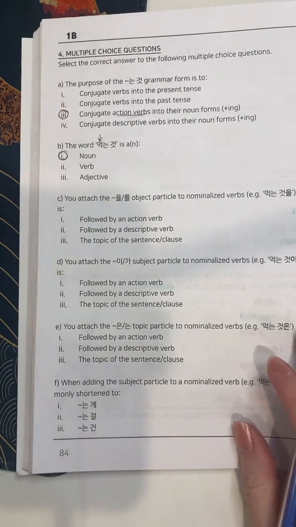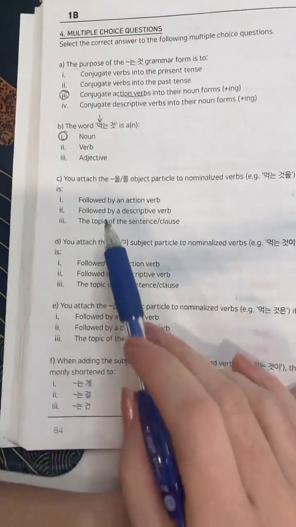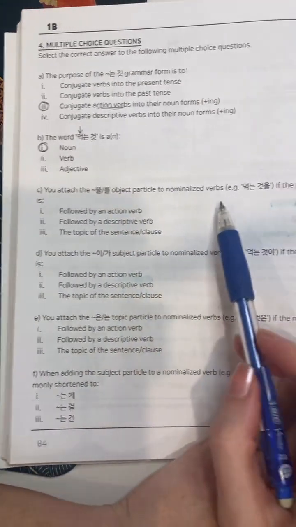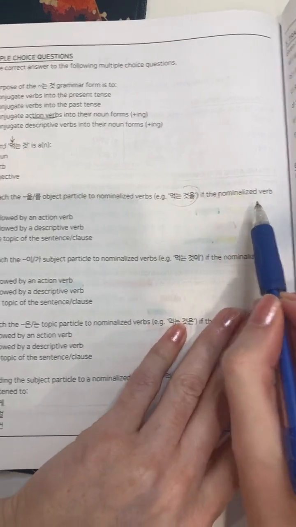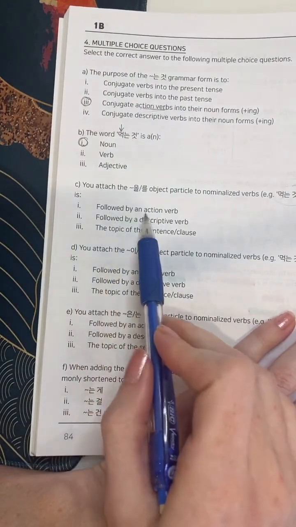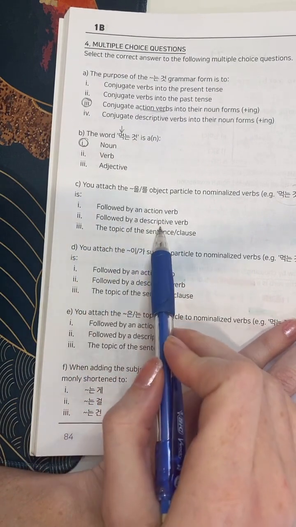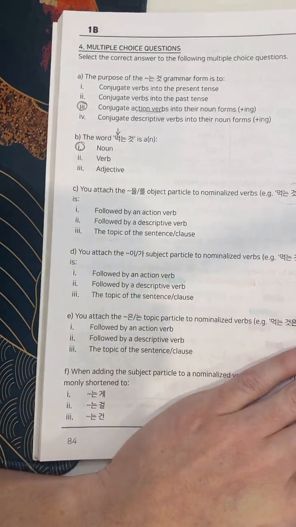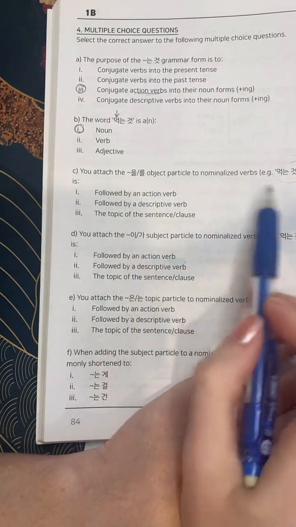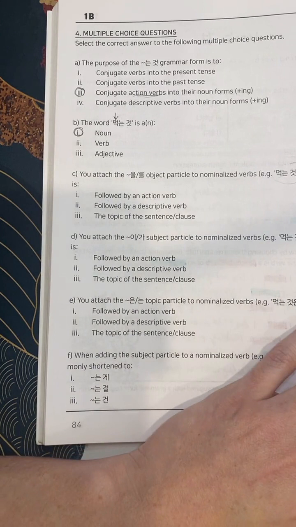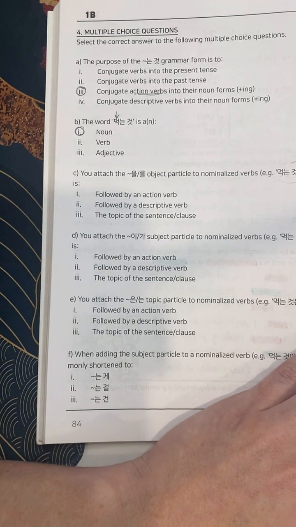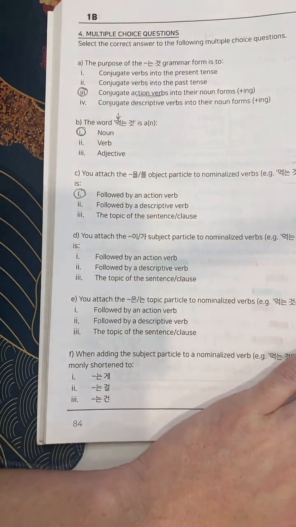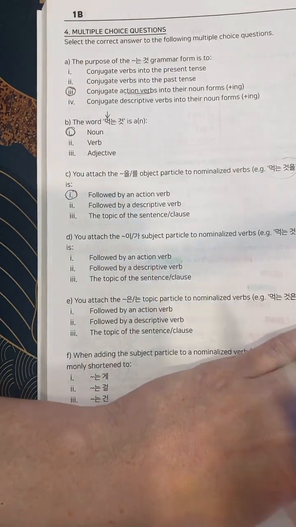Okay, C. You attach the object particle to nominalized verbs, e.g. 먹는 것을, if the nominalized verb is 1. Followed by an action verb, 2. Followed by a descriptive verb, or 3. The topic of a sentence or clause. So when do you add the object particle to 먹는 것? Is it when it's followed by an action, when it's followed by a description, or when it's the topic of the sentence or clause? Your lovely sunshine, Lotte, Barb, yes. You use it when it's followed by an action verb. That's when you use the object particle.